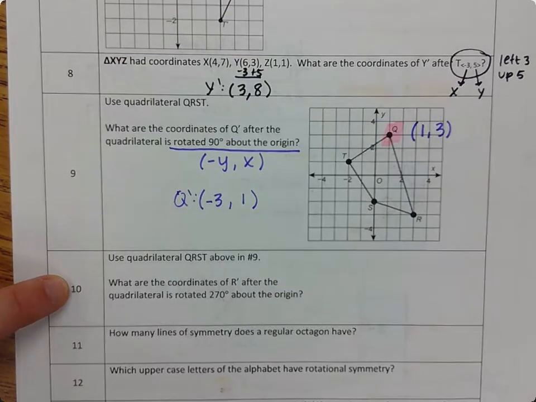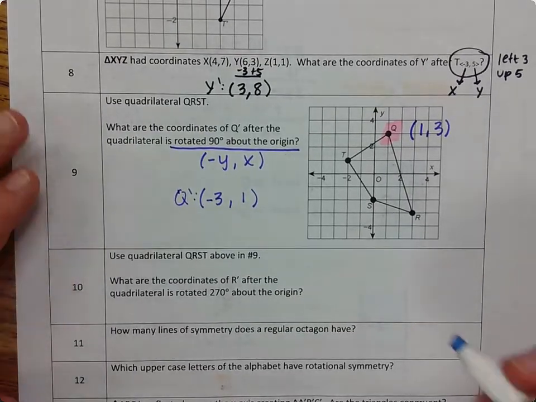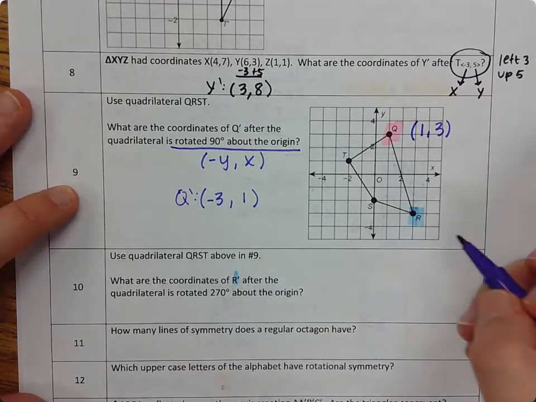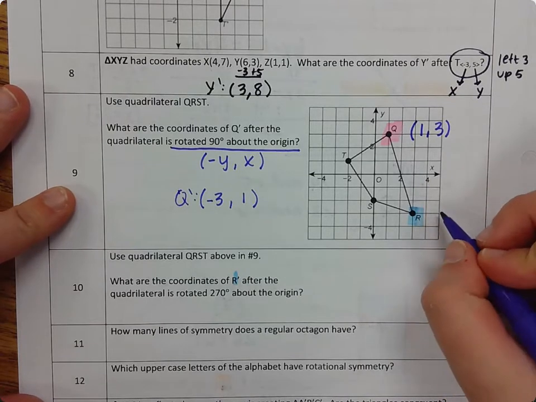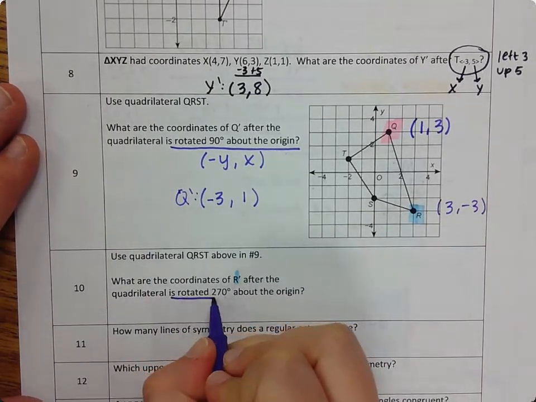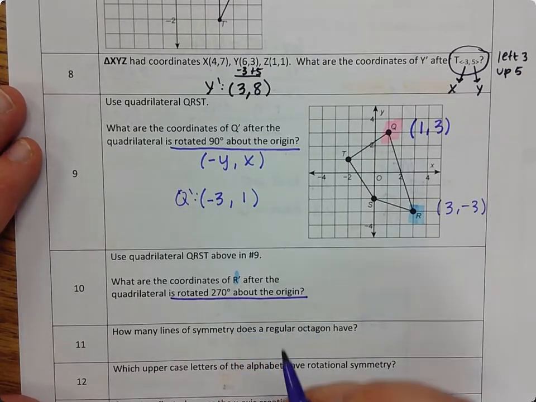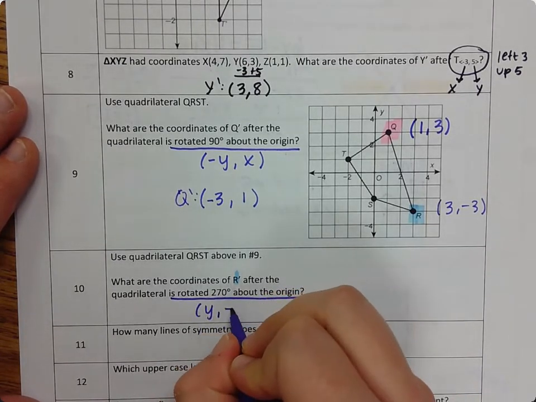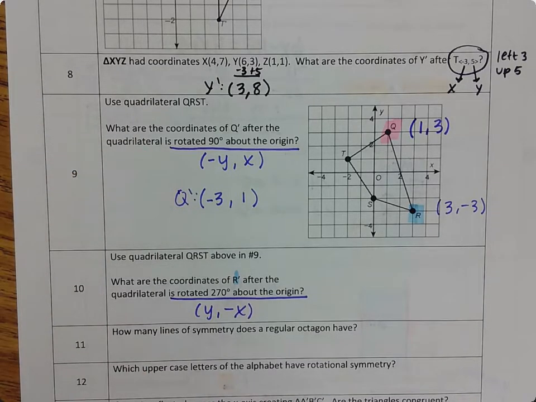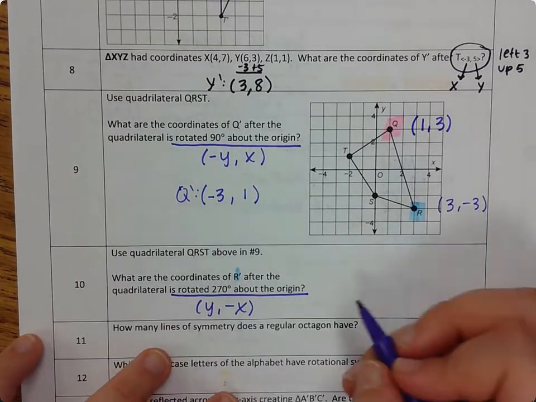Number 10 is using the same picture, but now we're looking at point R. So I'm going to find my ordered pair for R: over 3, down 3, so 3 comma negative 3. And rotating 270 about the origin is (y, negative x). So similar to what we did up here, except the y coordinate changes signs this time.